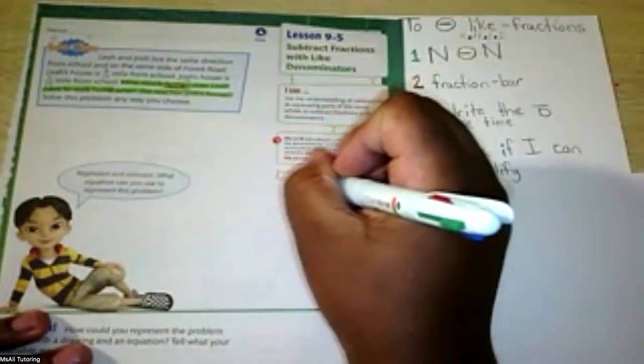So the question itself had some information in it. Not enough for me to answer the question, but it did have some information in it. Leah and Josh live the same direction from school and on the same side of Forest Road. Leah's house is 8/10 of a mile from school. Josh's house is 5/10 of a mile from school. How much further does Leah have to walk home when she reaches Josh's house? So I'm comparing. So I'm going to start by drawing my two comparing models.